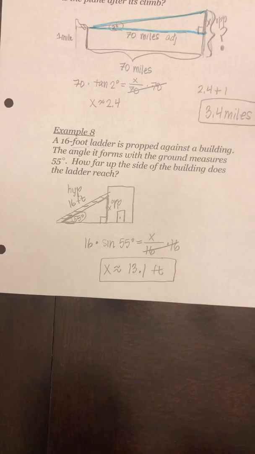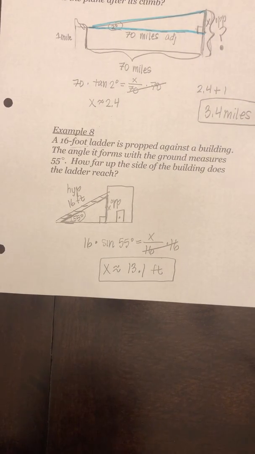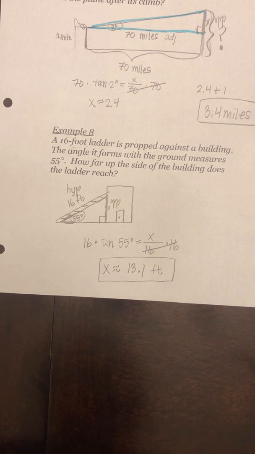All right, hopefully you saw that this is not terribly difficult. You just need to learn SOHCAHTOA. Once you can remember that phrase, you've got it. The calculator helps us out a lot, and I will talk to you guys in the next video.